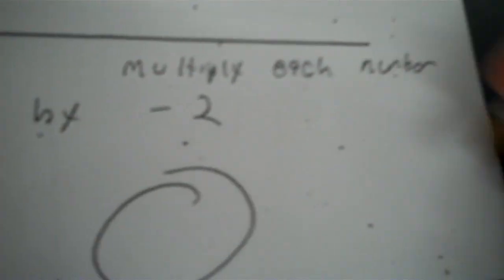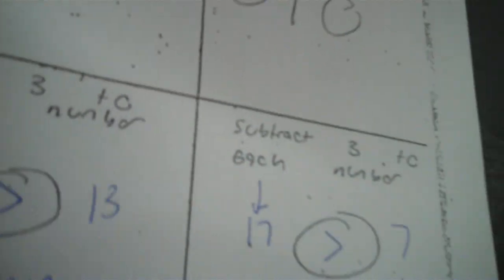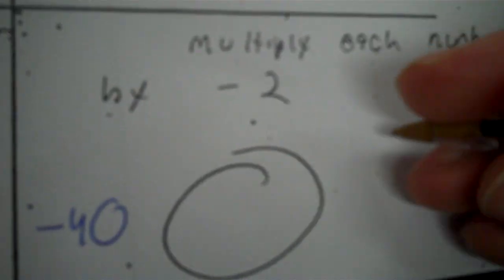Okay. Now multiply each side by 2. So 20 times 2 is going to be 40, and 10 times 2 is 20. Okay. Now 40 is bigger, so eat the 40. So that's the same sign. But when you multiply each side by negative 2, 20 times negative 2 is going to be negative 40, and 10 times negative 2 is going to be negative 20.